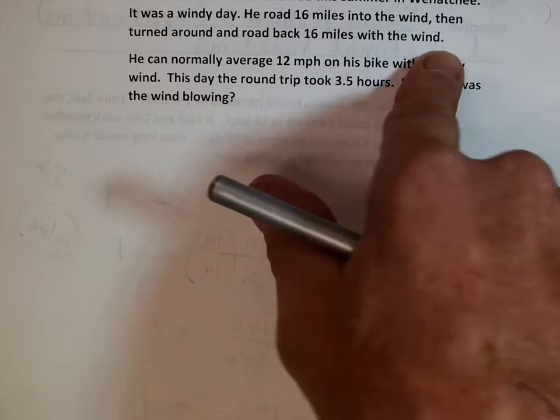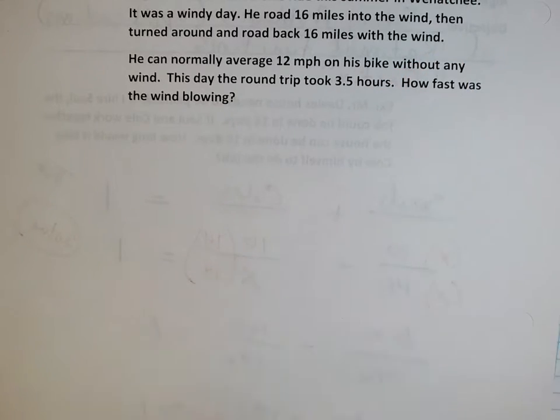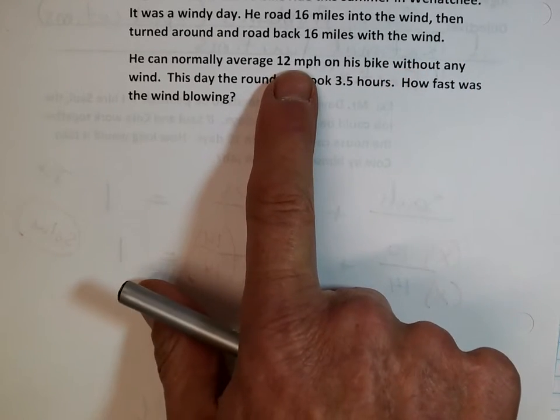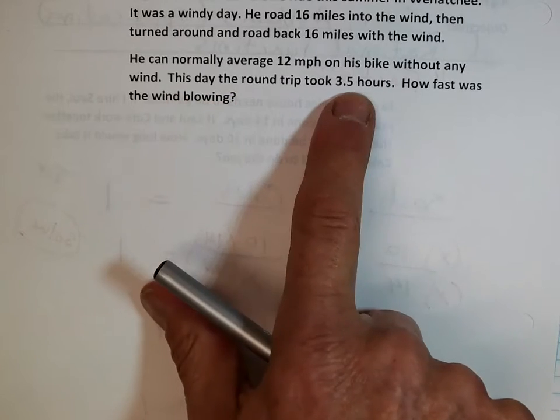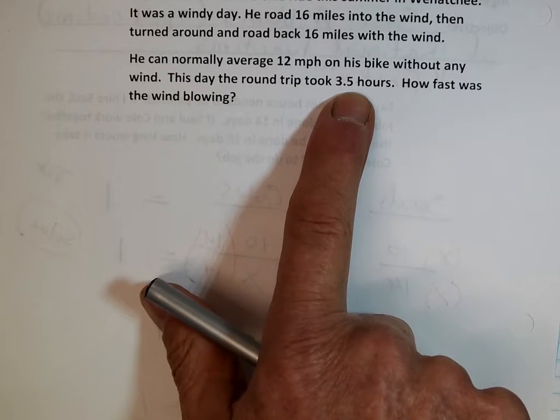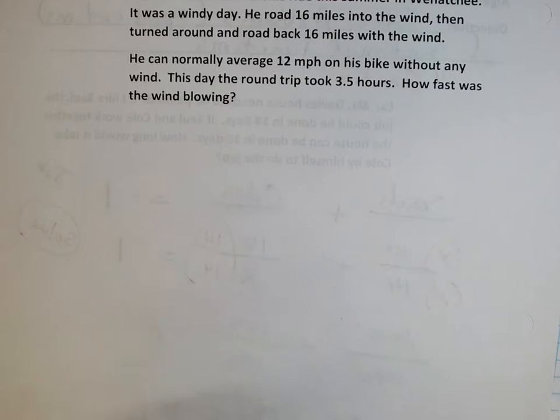I hate riding in the wind. It is hard work. So he can normally average about 12 miles per hour on his bike without any wind. This day, the round trip took 3.5 hours. How fast was the wind blowing? Okay, now, let's see. This problem's about distance, rate, and time.